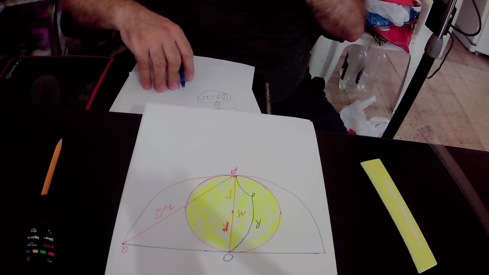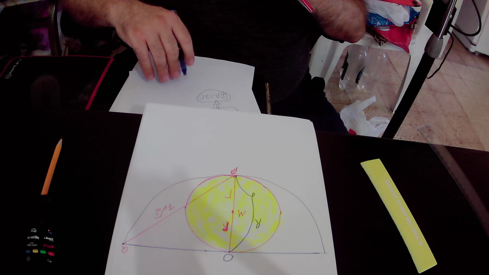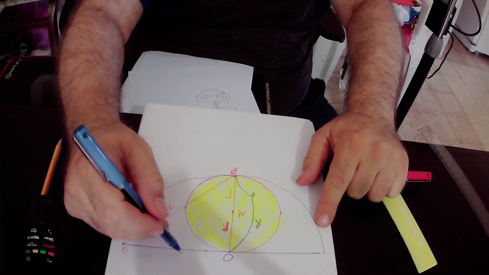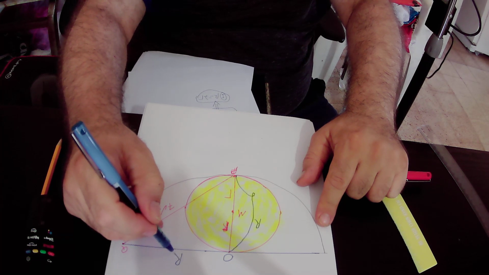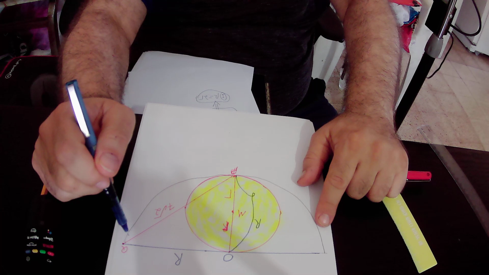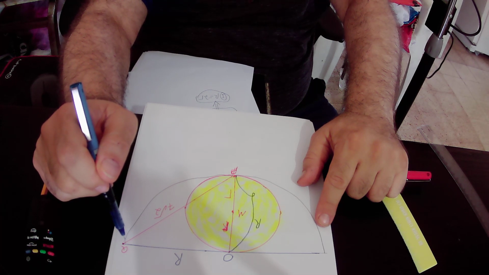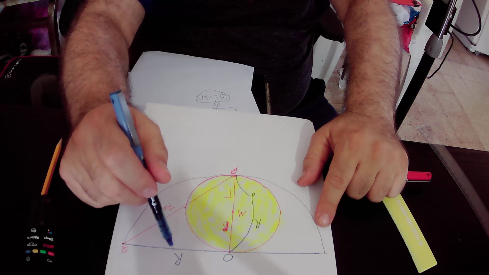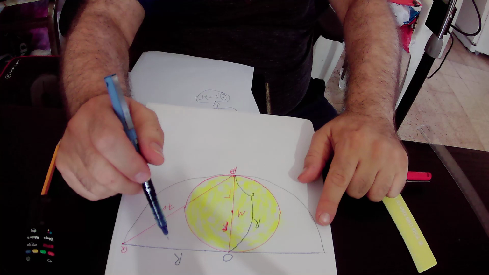And actually OQ is also the radius of the semicircle, for the same reason, because it starts from the center of the semicircle and ends at point Q, that is a point on the semicircle itself. For that reason, OQ is the radius of the semicircle.